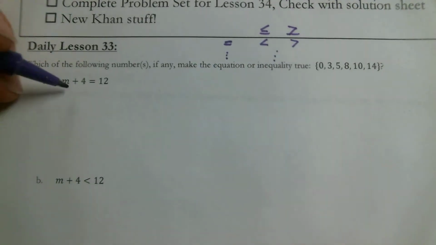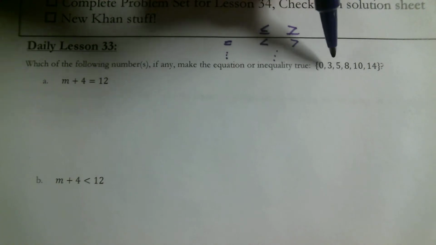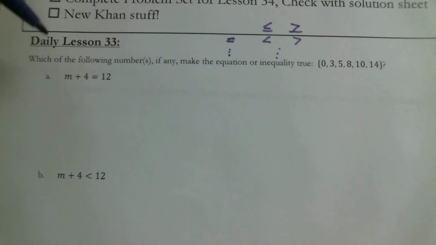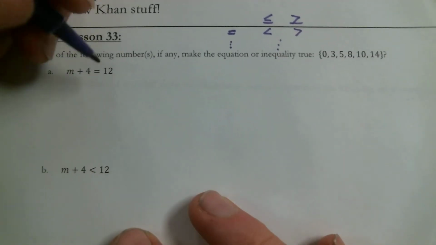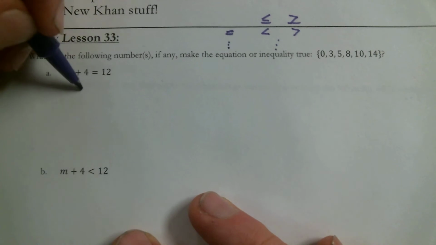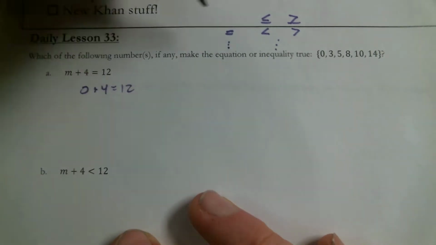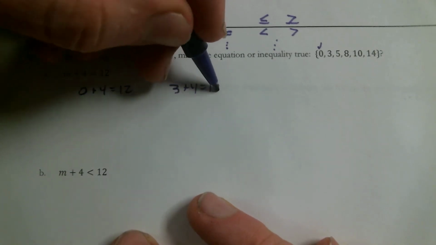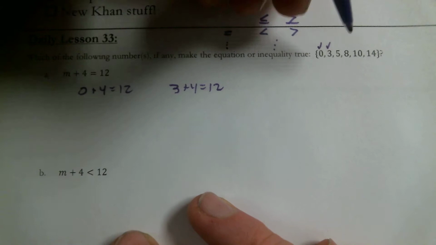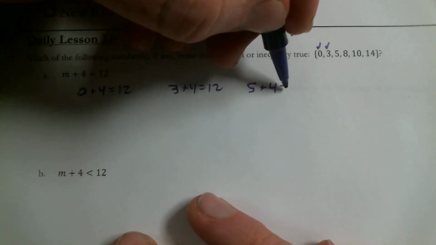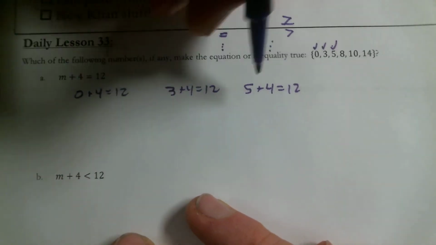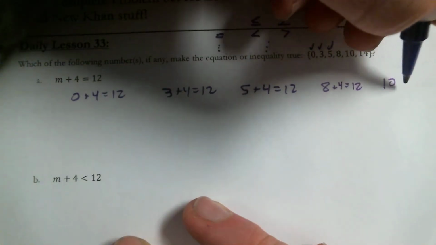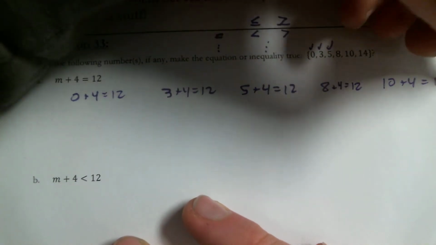So here, let's look at an equation first. I want to look at the numbers 0, 3, 5, 8, 10, 14. Which of those make this true? This is the evidence I need you to produce. I need you to show me, okay, well, let's try 0 first. 0 plus 4 equals 12. 3, I need to have 3 plus 4 equals 12. Need 5, so I need 5 plus 4 equals 12. I need 8, 8 plus 4 equals 12. 10 and 14. Just like so.